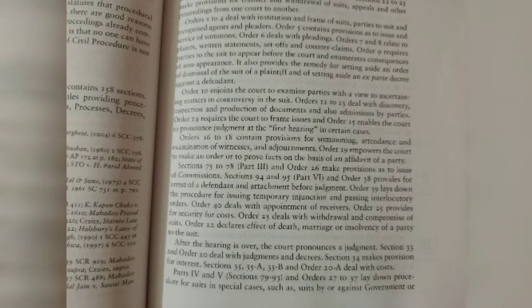Orders 16 to 18 contain provisions for summoning, attendance and examination of witnesses and adjournments. Order 19 empowers the court to order proof of facts on the basis of an affidavit of a party. Order 26 makes provisions as to issue of commissions.